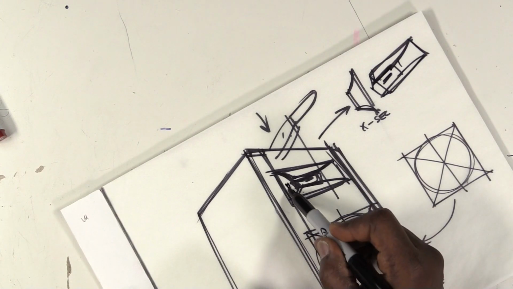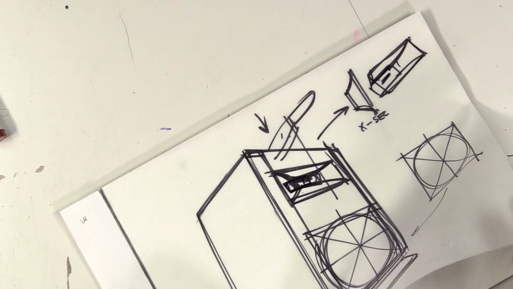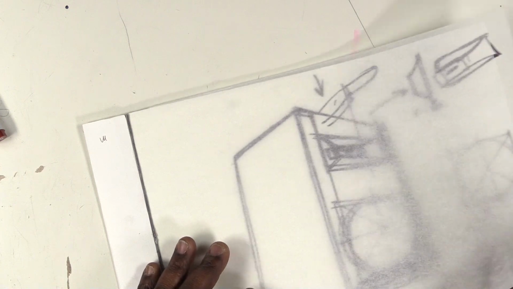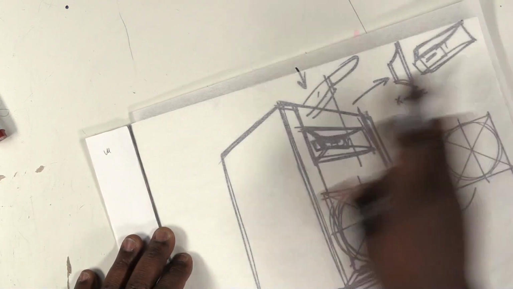And now looking at the sketch as I've thought through it, there are some things I'd want to tweak. So again, tracing paper, love it. It's cheap, easy to use, and super flexible.